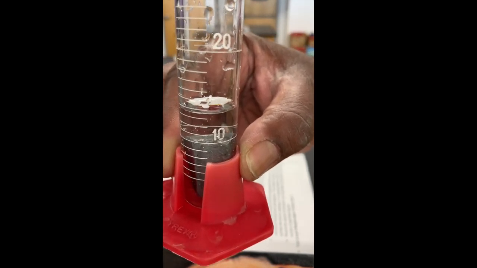For trial 2, you can see what you got. I'll turn it a little bit. Again, if you did the pre-lab, you know how to read this meniscus, and you should be able to get that number.